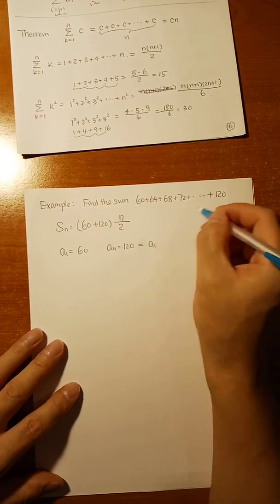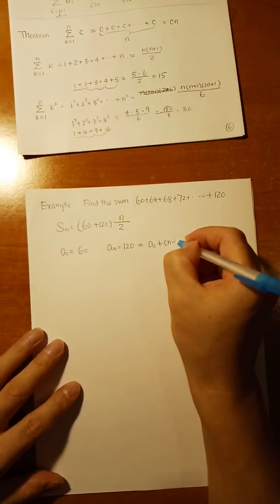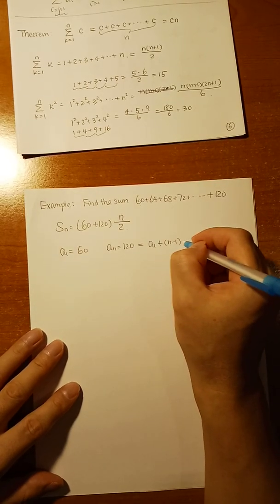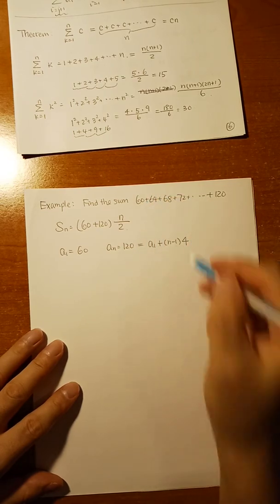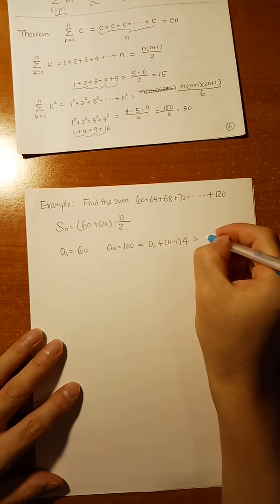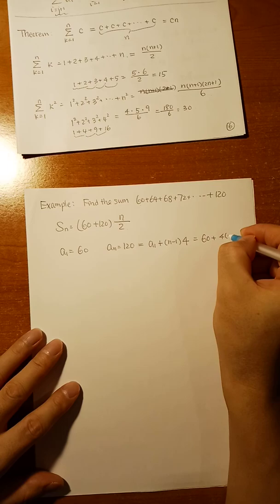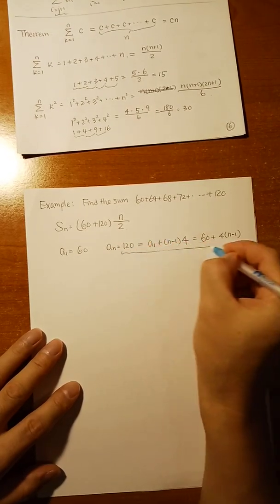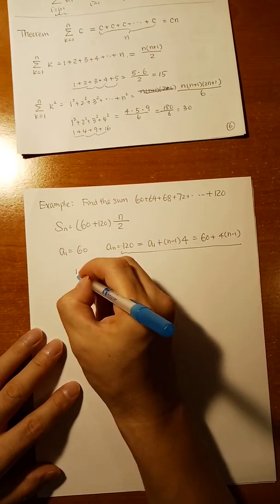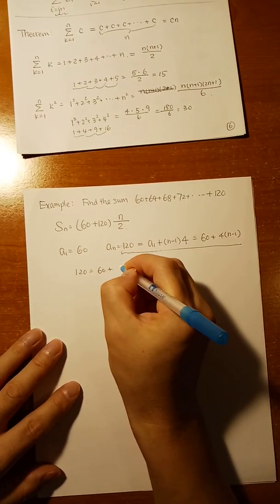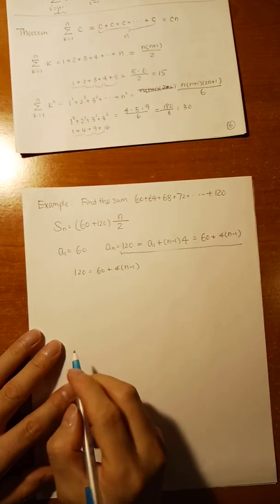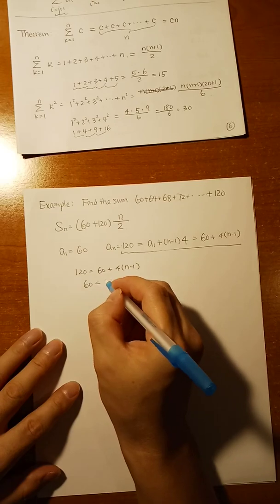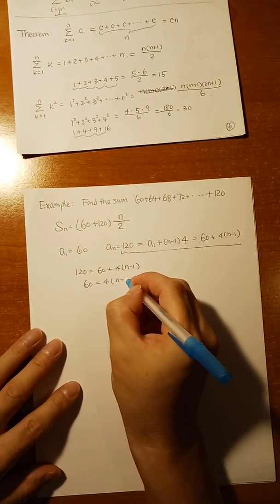An is a1 plus n minus 1 times d, where d is the difference, 4. So it's 60 plus 4 times (n minus 1), equal to 120. You solve this equation for n. You move 60 to the other side. 120 minus 60 is 60.